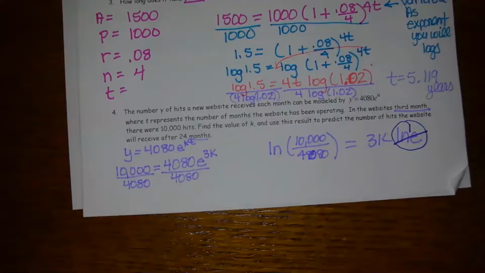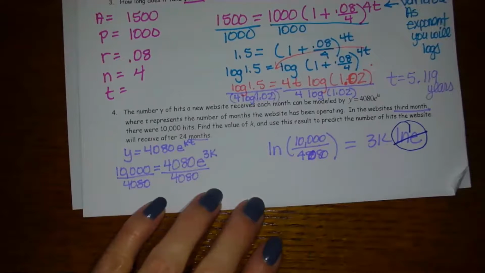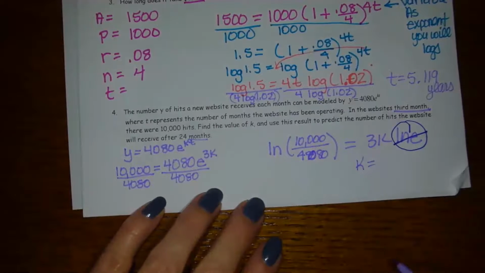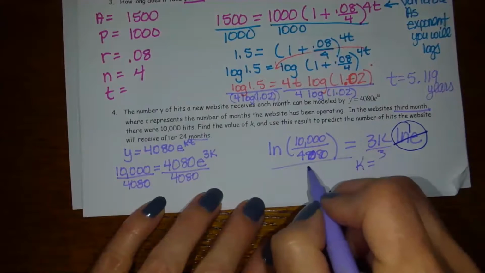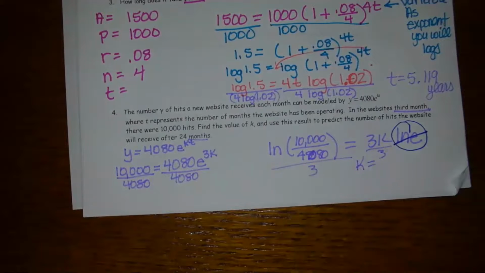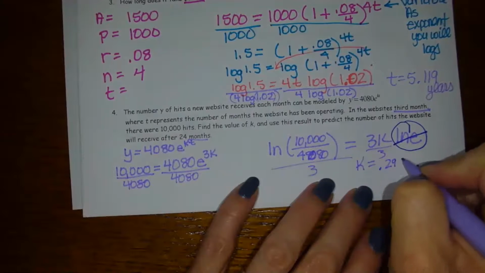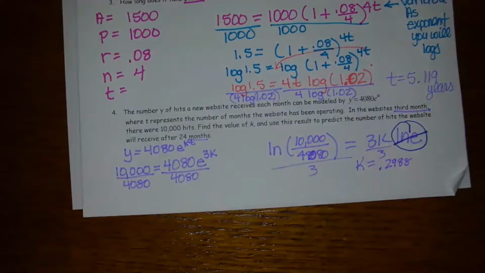Now we can divide both sides by 3. So type in ln and this, right? Divide by 3. And tell me what k is. Right, we'll divide both sides by 3. So ln 10,000 over 4080. Enter, divide by 3. And k is what? 0.2988.